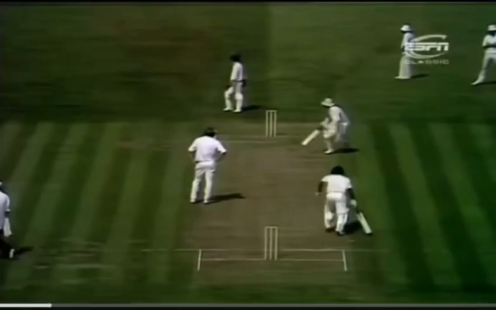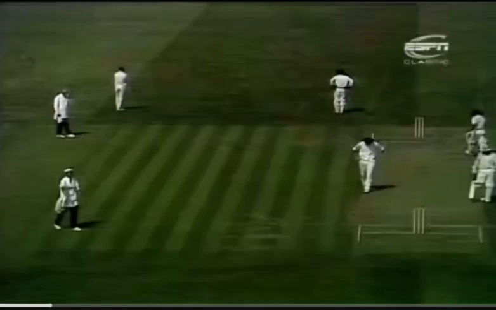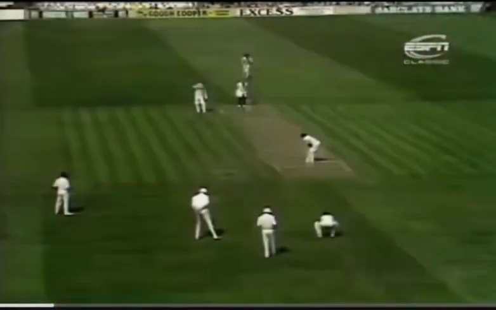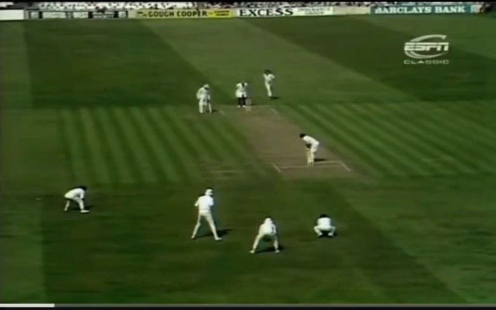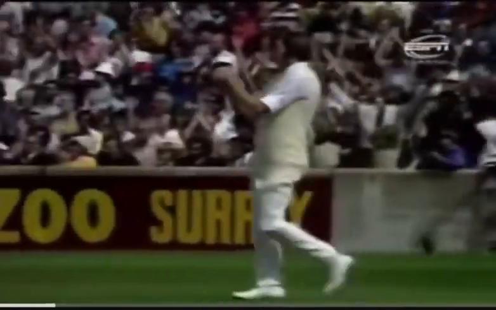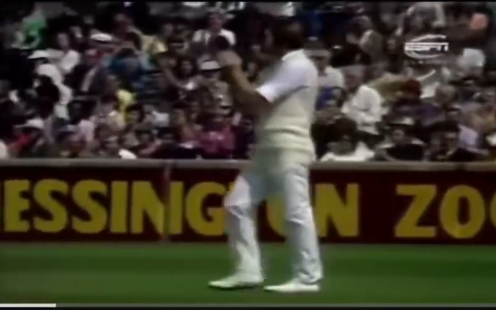Oh, it's a very delicately played leg glance by Sadiq. Once again tearing away down to that Vauxhall stand, and it's 4 more to Pakistan. Beautifully controlled, wonderfully well placed. It's in the air and he's under it, Chris Old at long leg, and he's caught it quite safely. A nicely judged catch, and Sadiq won't be very happy about that.